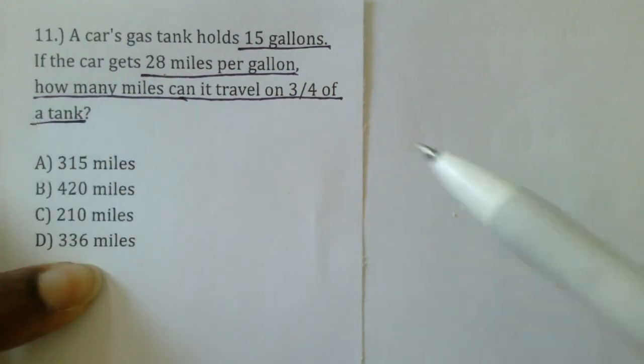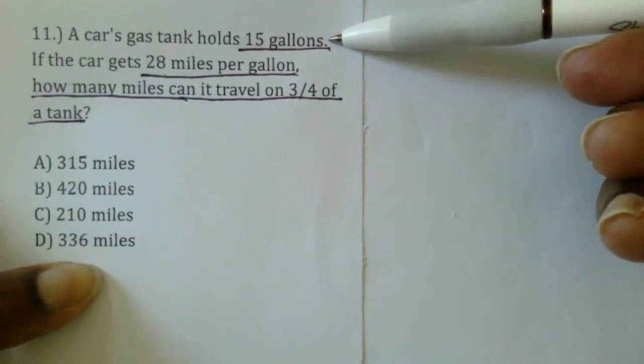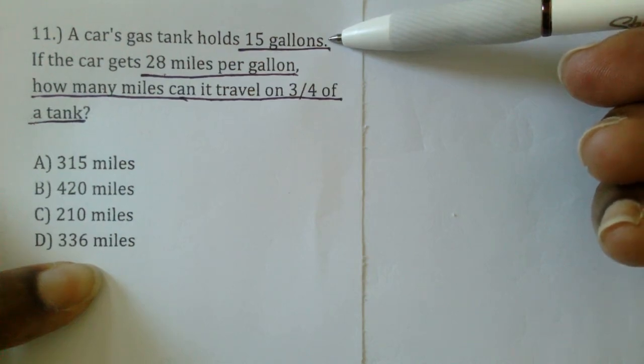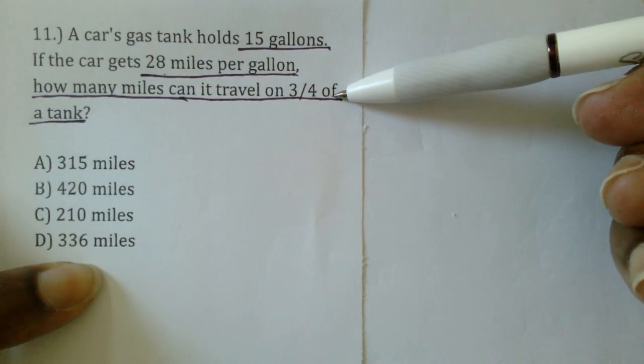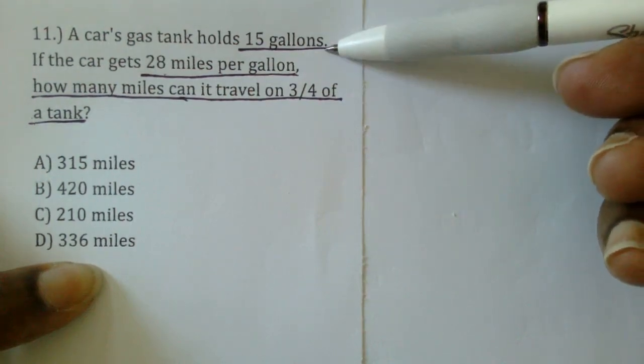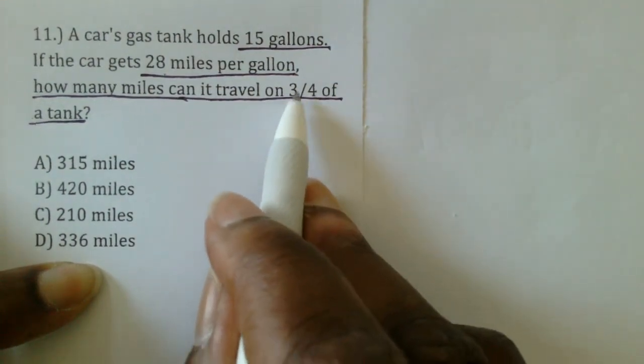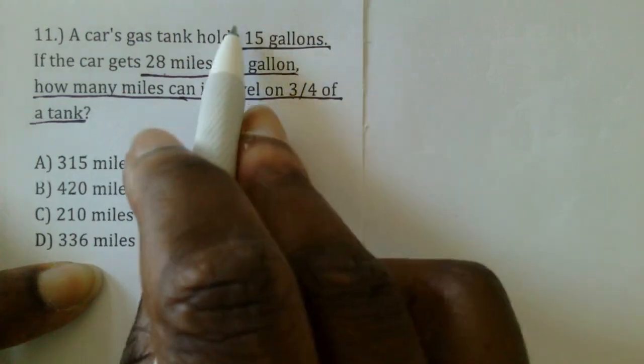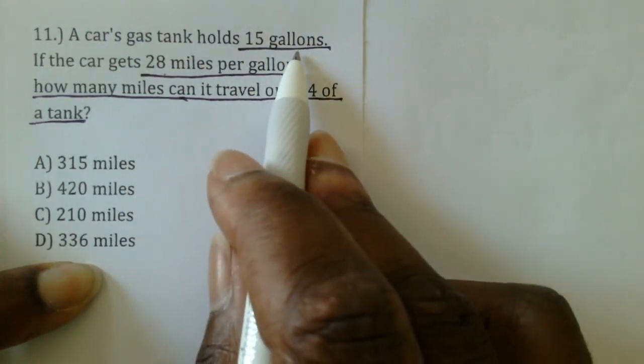So we're talking about this is how much the tank holds. But we only want to know what happens if that gas tank is only 3/4 full. Okay. So now we need to take a look. So we got to figure out what is 3/4 of that whole entire tank.